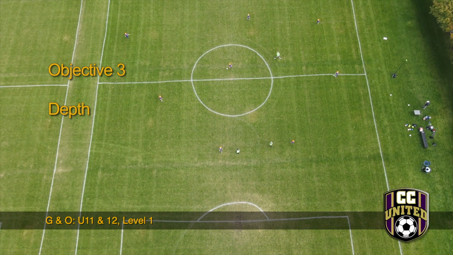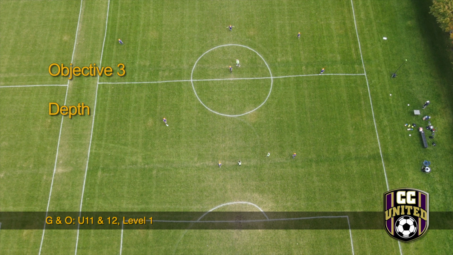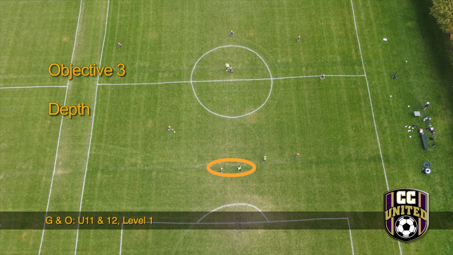Objective 3. Depth. Establish depth. One or both of our forwards should be on the halfway line or level with the last defender, depending on which one is closer to the opponent's goal. Sometimes the number 10 is higher, so they can check and create space for the 9 to run into.